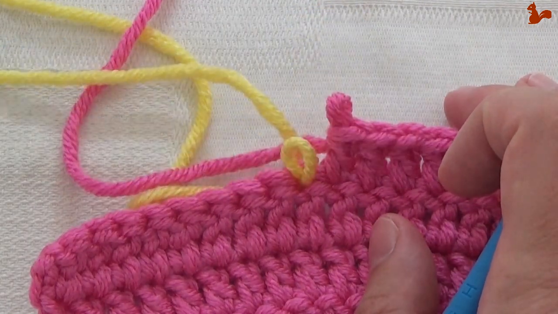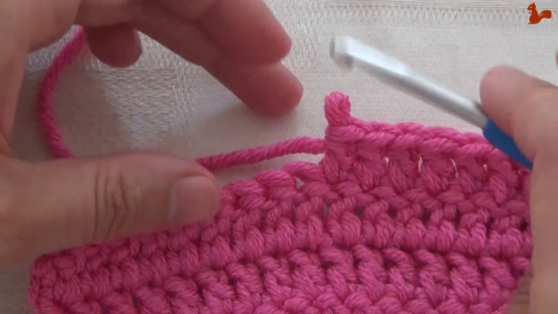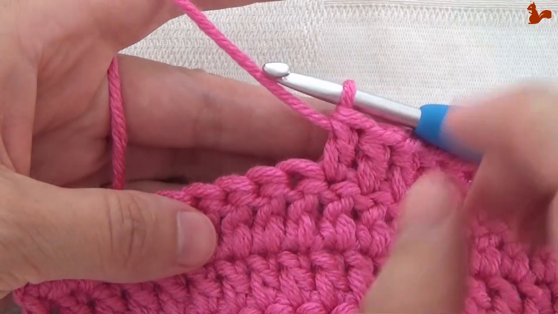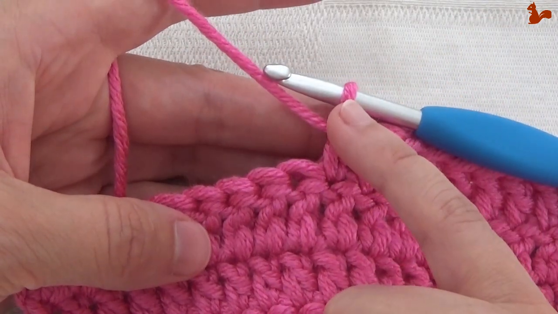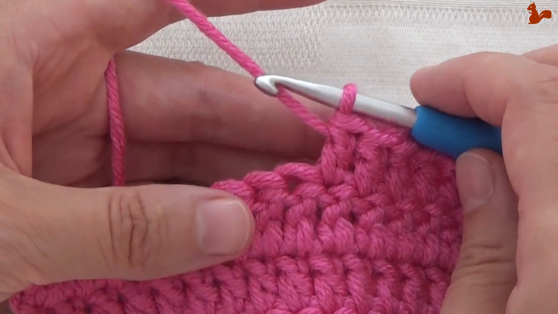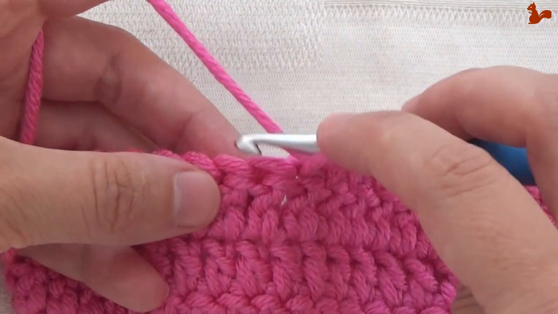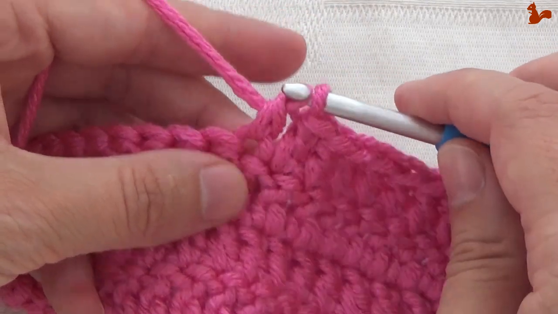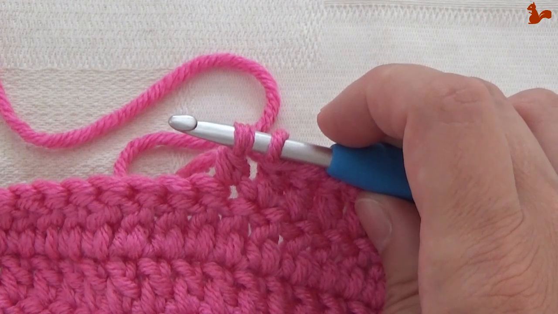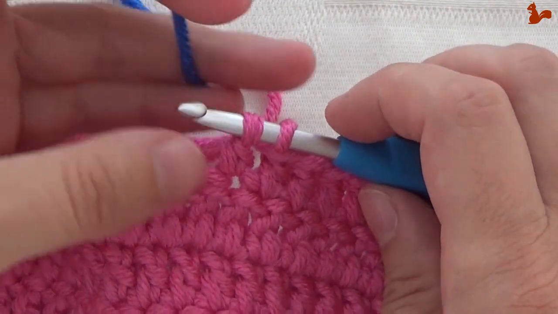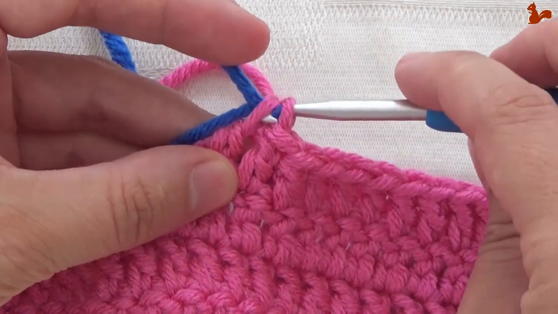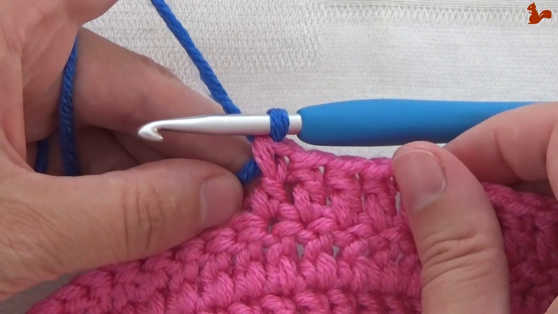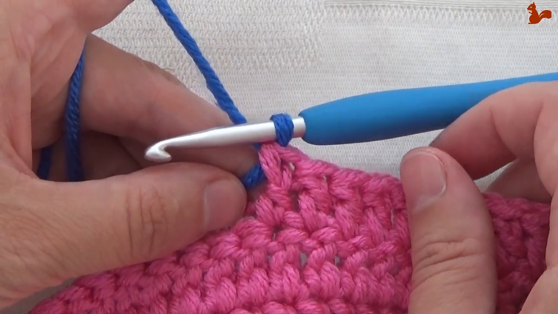So I'm just going to take all of this out. If I work a normal stitch in one color, this loop is going to be the top of the next stitch. I yarn over and I work like this. And now let me take a new color. Let me take the blue. You can see you've completely worked that stitch in pink.